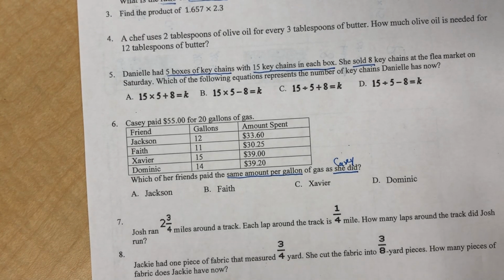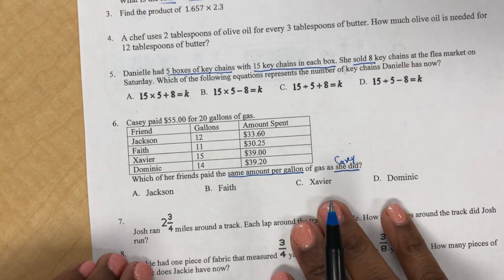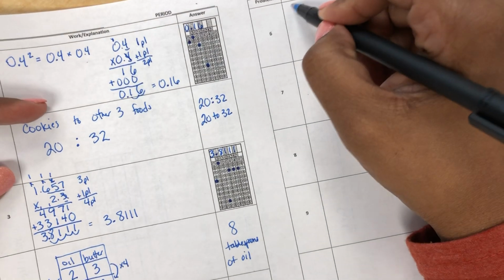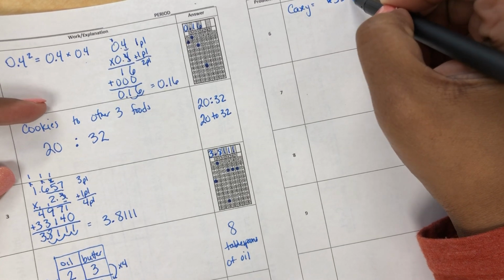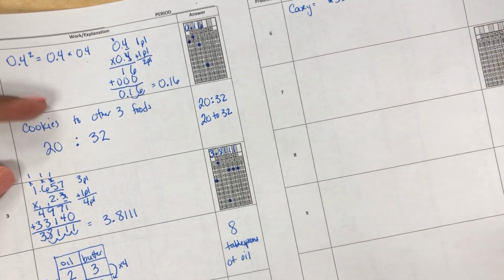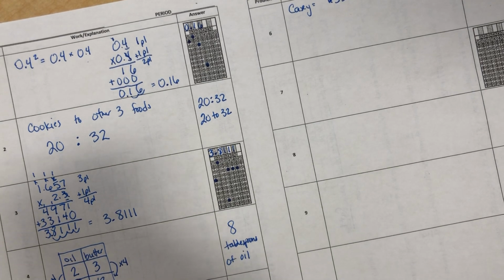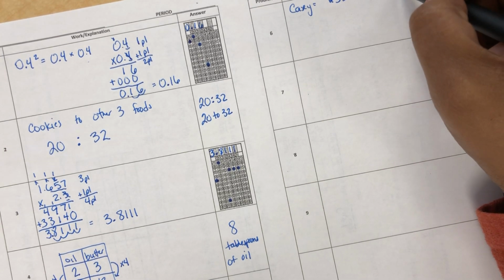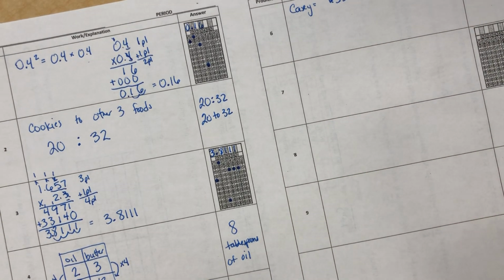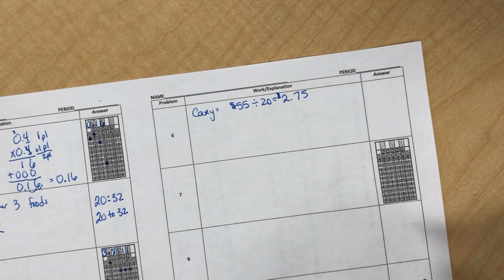So if I want to know what Casey paid per gallon, I'm going to have to find the unit rate. So I'm going to have to take the $55. So this is for Casey. I'm going to take the $55 and divide it by 20. And this is one of the problems that you can use a calculator. So I'm going to use my calculator and figure out what is 55 divided by 20. And it gives me $2.75. So that means Casey paid $2.75 per gallon.